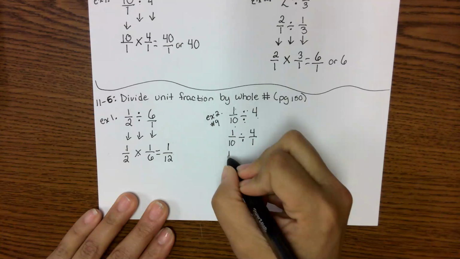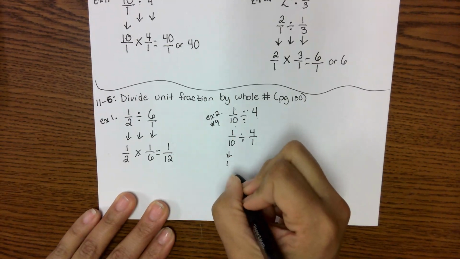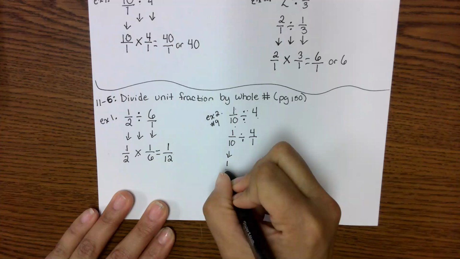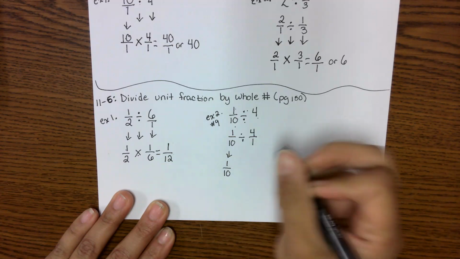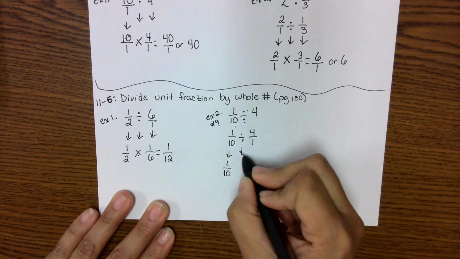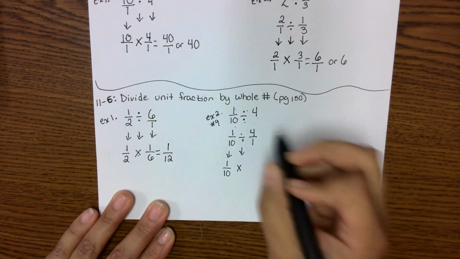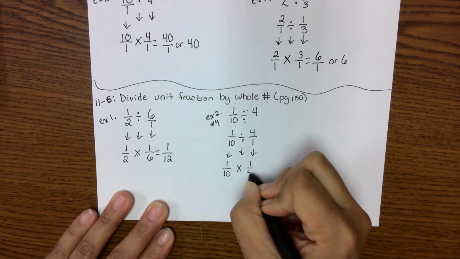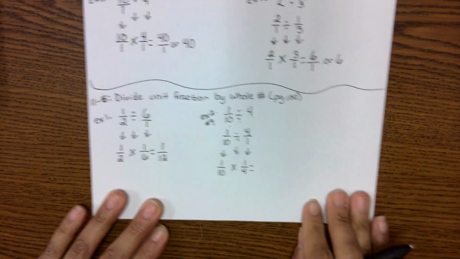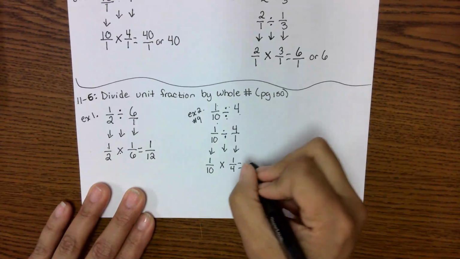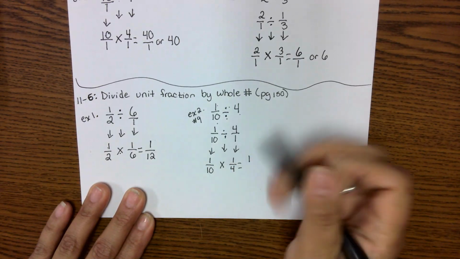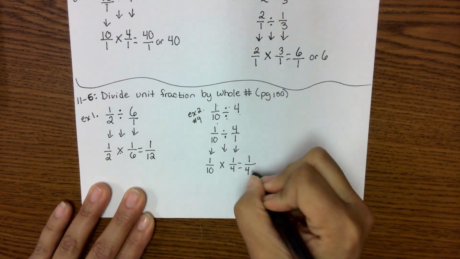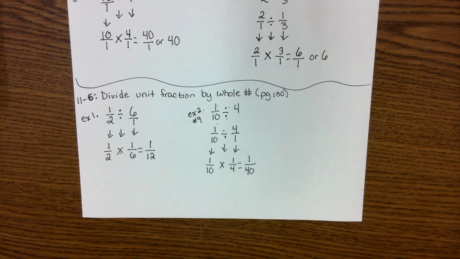Now what do we do with the first number? Keep it the same. And then what? Change division to multiplication. And what do we do here? Flip it to 1/4. So 1 times 1 is what? 1. And 10 times 4 is? 40. So your answer would be 1/40th of an acre.